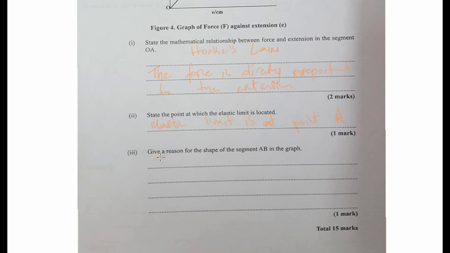We can simply say that the elastic limit is exceeded, therefore the force and extension no longer exhibit a direct proportional relationship.